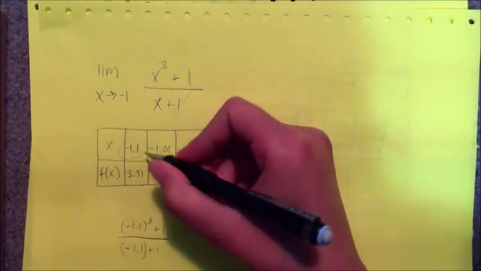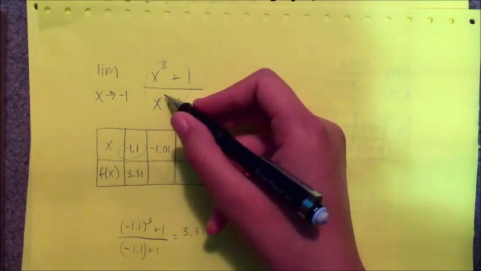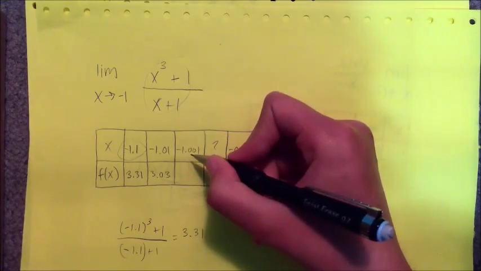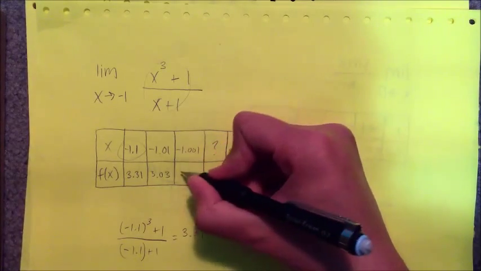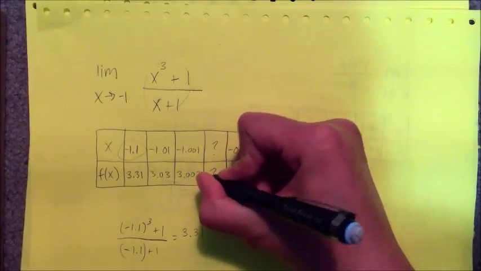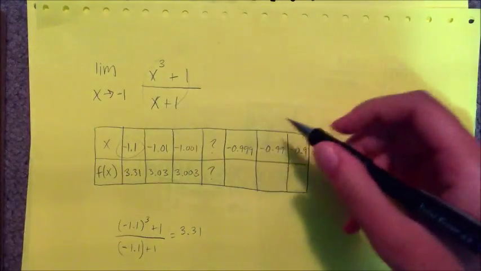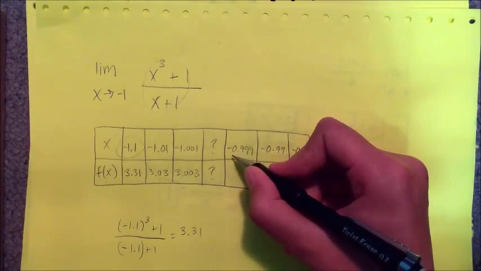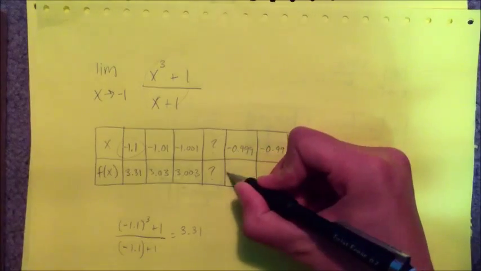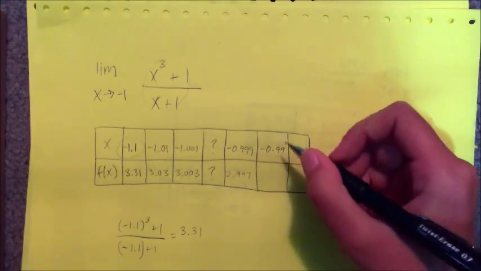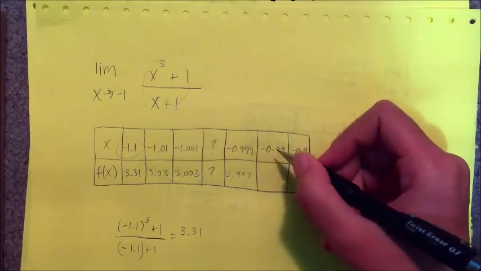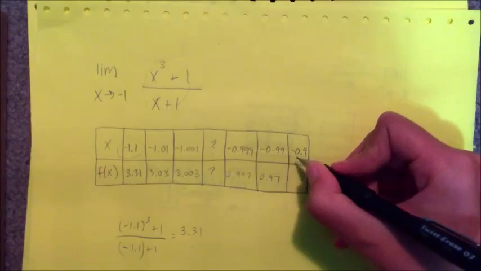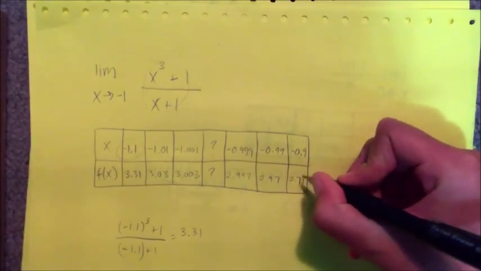So plugging in -1.01 to this function gives us 3.03. Plugging in -1.001 gives us 3.003. And then coming from the right, if we plug in -0.999, we get 2.997. As we plug in -0.99, we get 2.97. And plugging in -0.9 gives us 2.71.